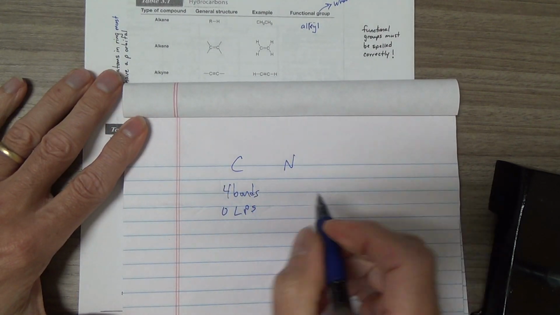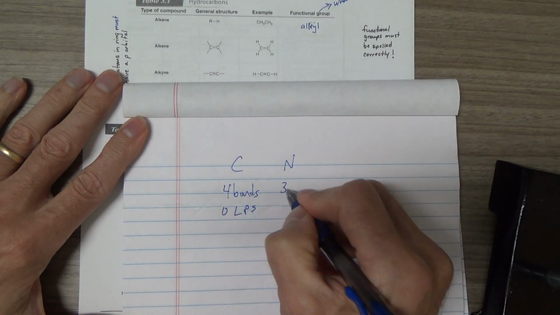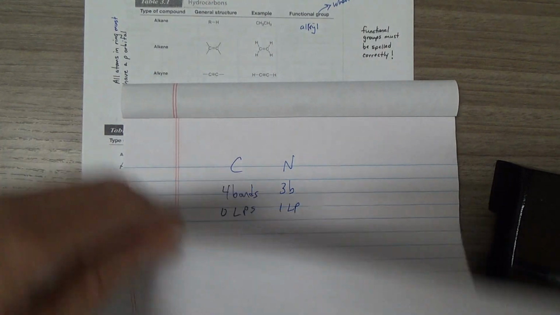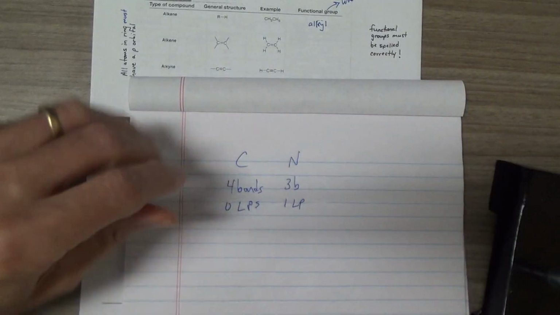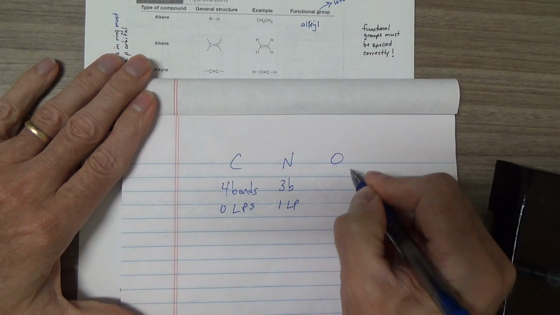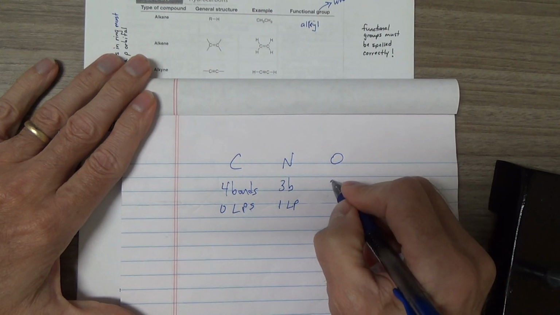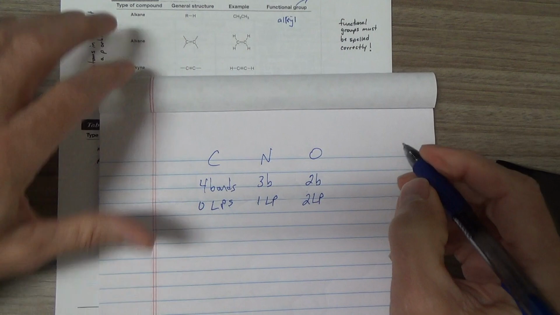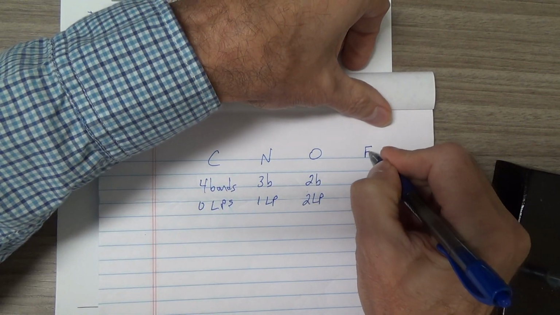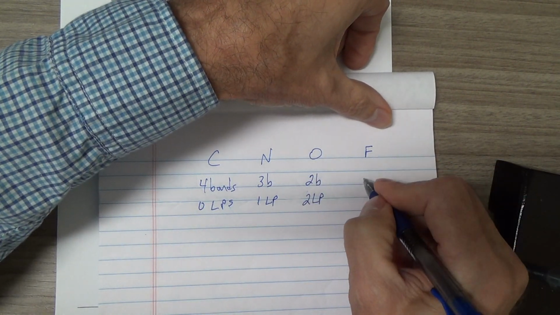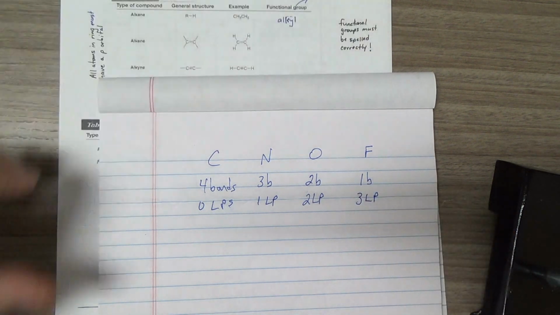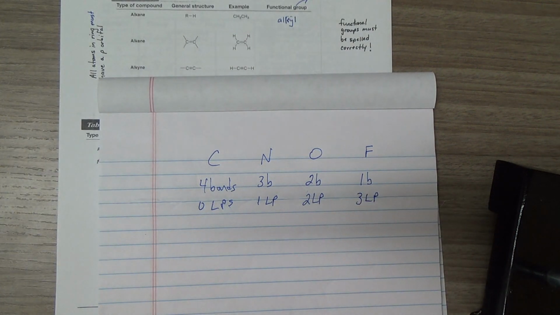Standard bonding for nitrogen, we're going across the periodic table. 3 bonds, 1 lone pair. Oxygen, standard bonding, 2 bonds, 2 lone pairs. And then your halogens, the one beside oxygen is fluorine. That's 1 bond, 3 lone pairs. Okay? So you should know that.